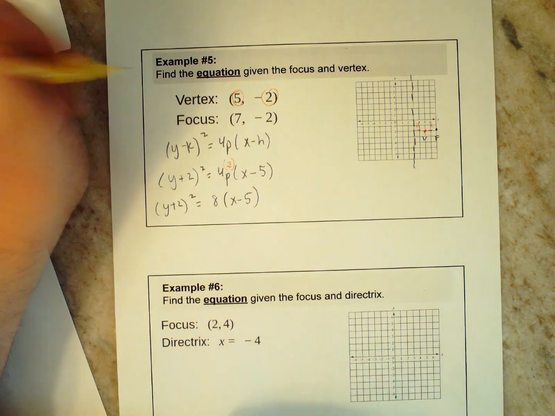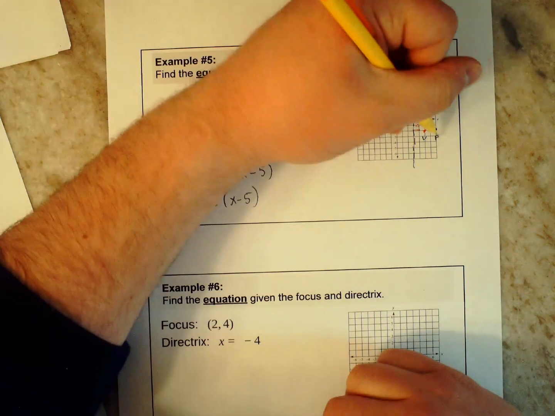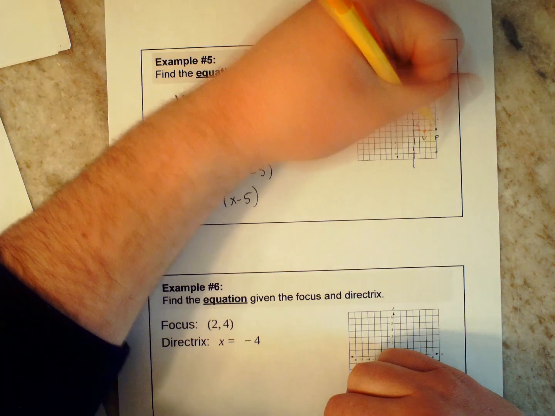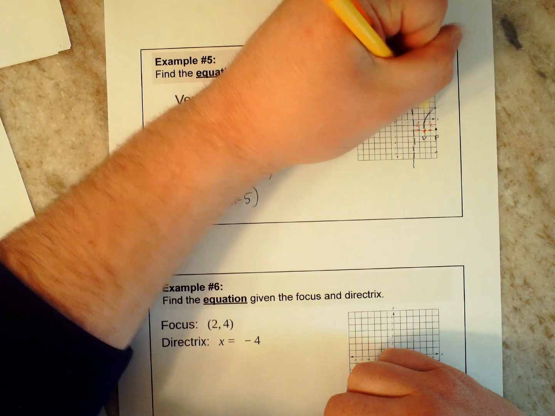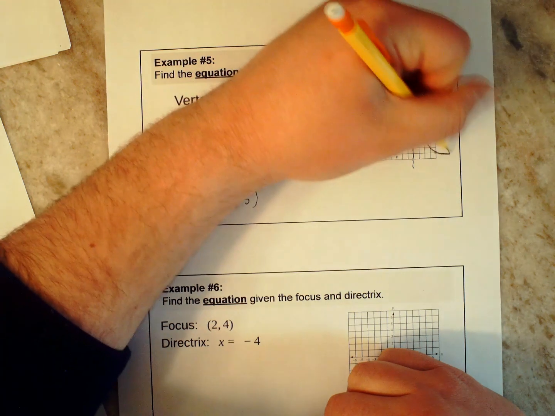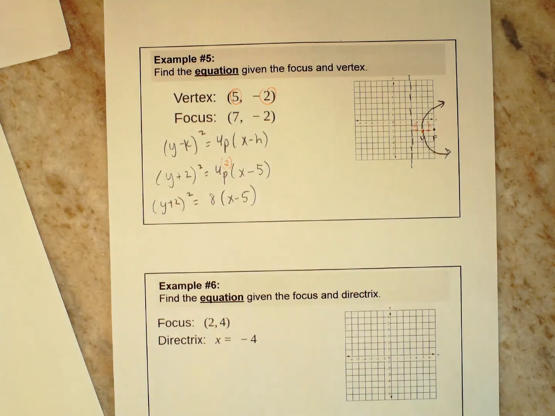And now, since you know it's going to be 4 on each, 1, 2, 3, 4, and 1, 2, 3, 4, you can make the parabola, and you're done.